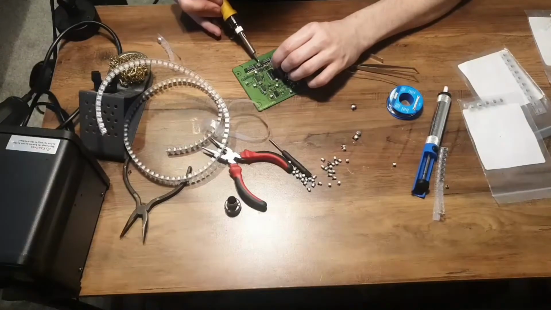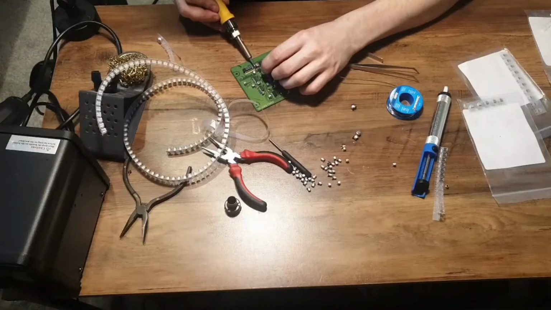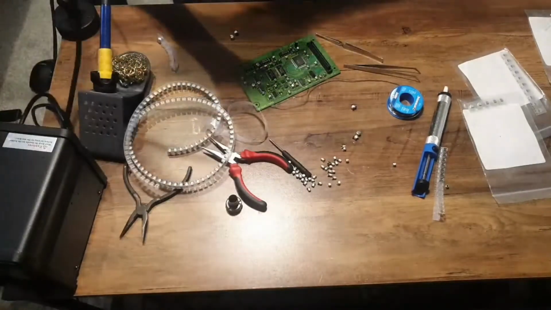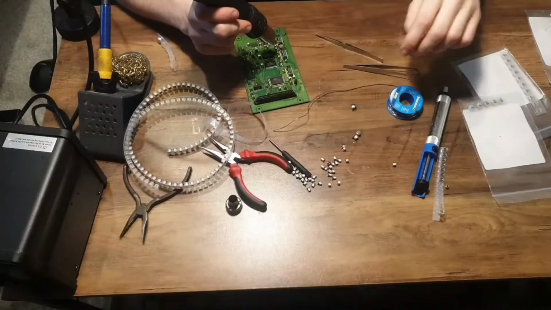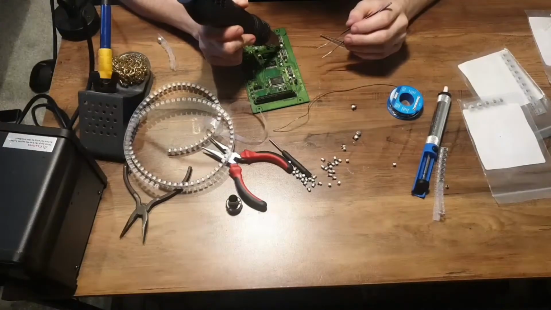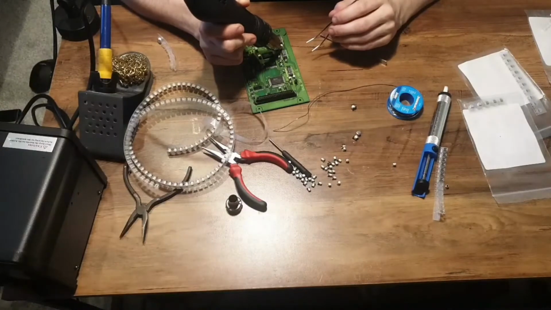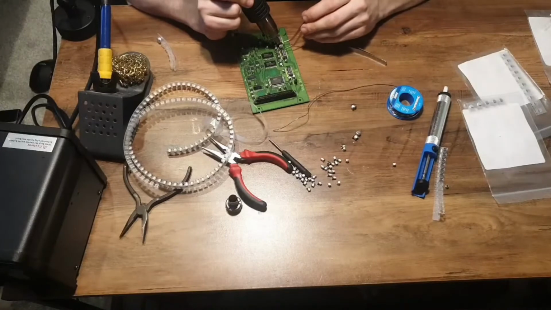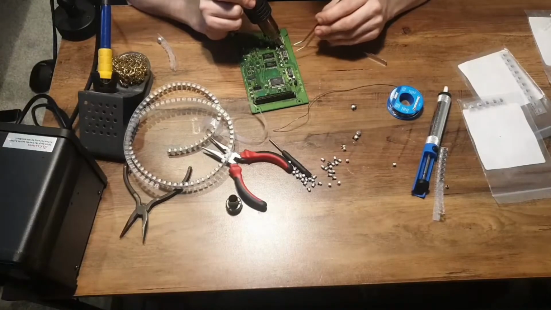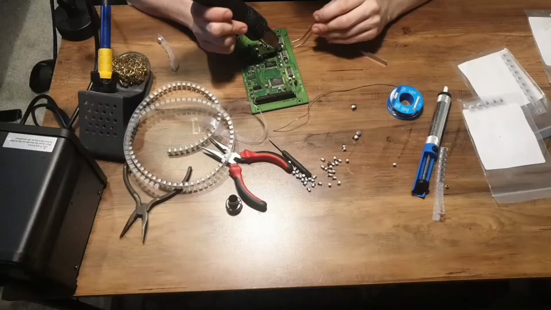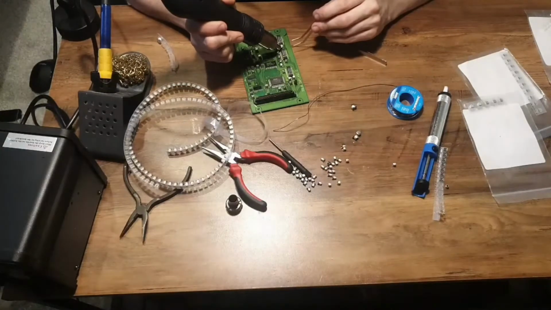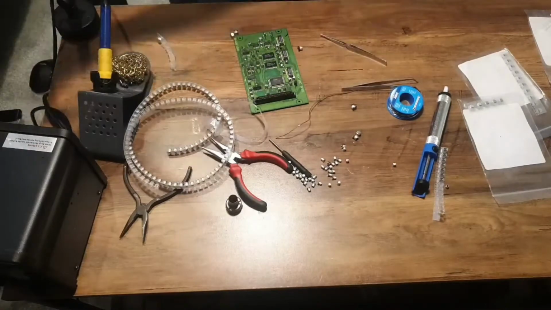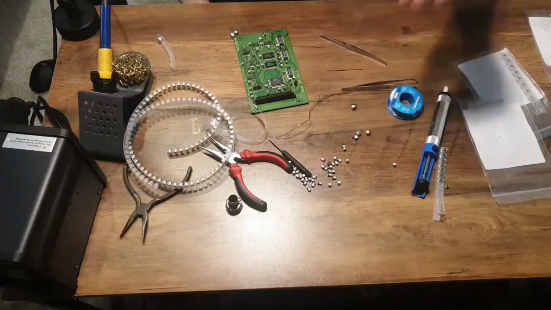Yeah, I wouldn't be surprised that these ones are like that. I think the bigger the cap is, in terms of value, it seems to be the ones that are more likely to give issues. There we go. Okay, let me just go get some IPA.